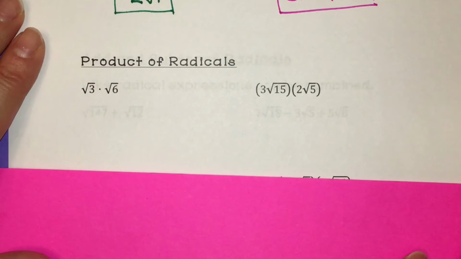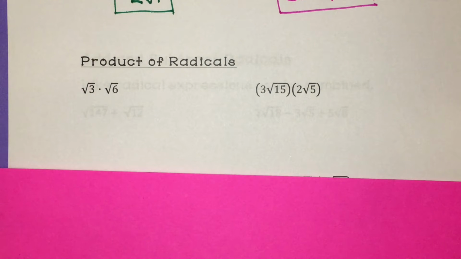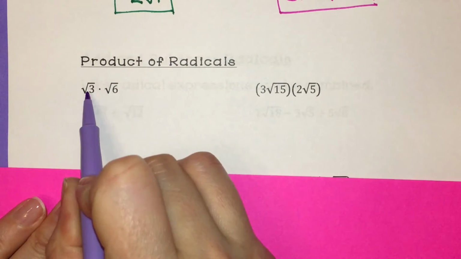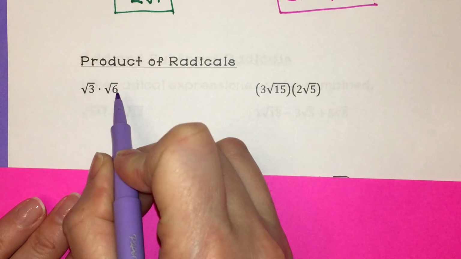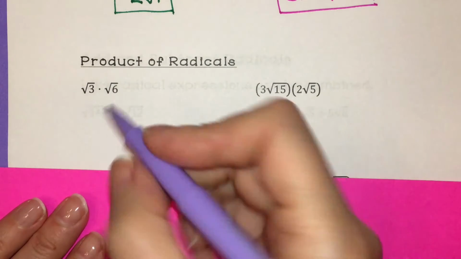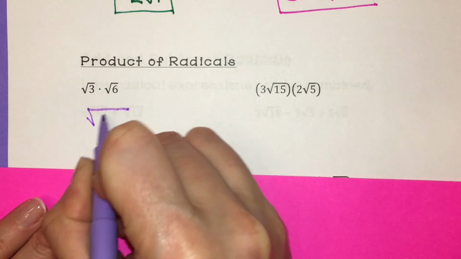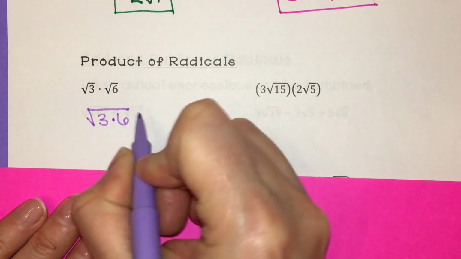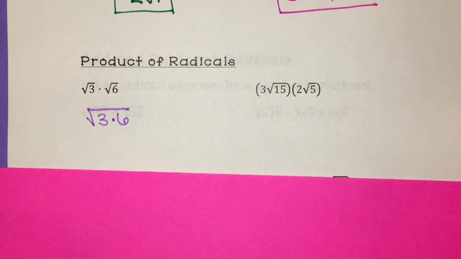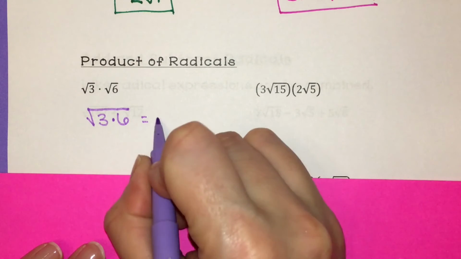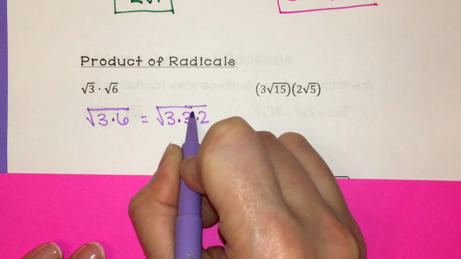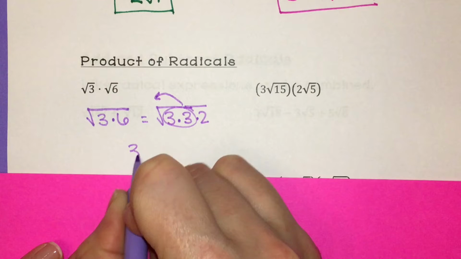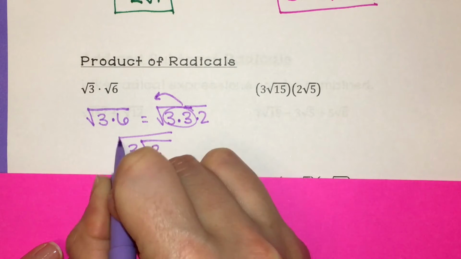Now we're going to do the product of radicals. So if you have 2, in this case, square roots multiplied together, we're going to multiply what's underneath the square root together. So it's going to stay under that square root sign. So we have the square root of 3 times 6. Because it's underneath, once you multiply, it stays underneath. Well, I'm just going to break this down a little further. So the square root of 3 times 6 breaks down to 3 times 2, meaning we can bring a 3 out, and we're left with a square root of 2.